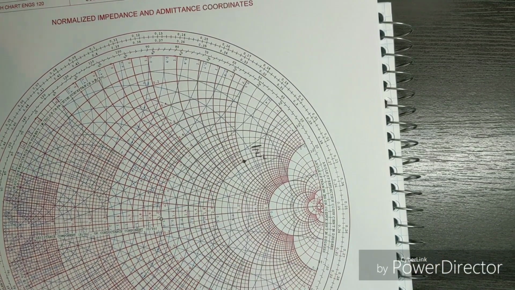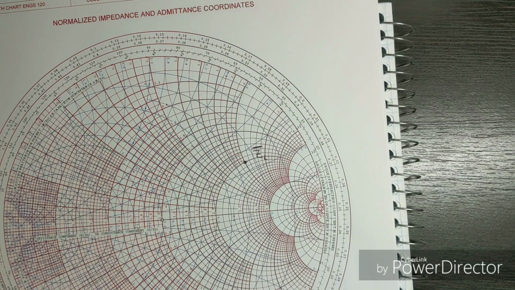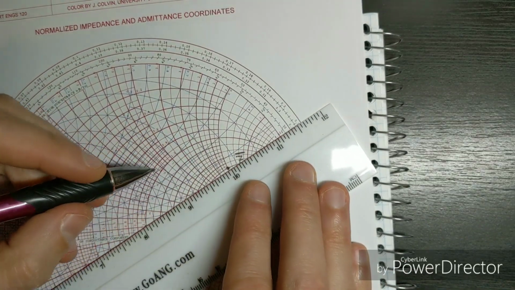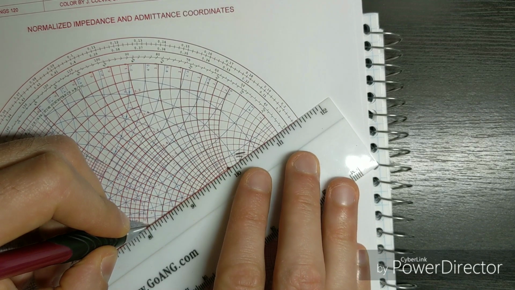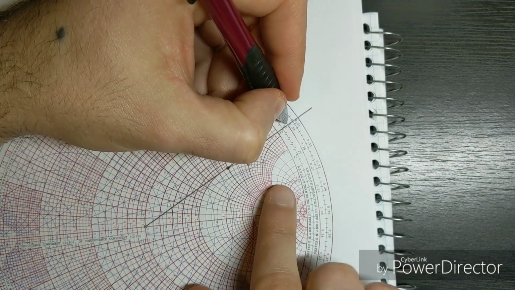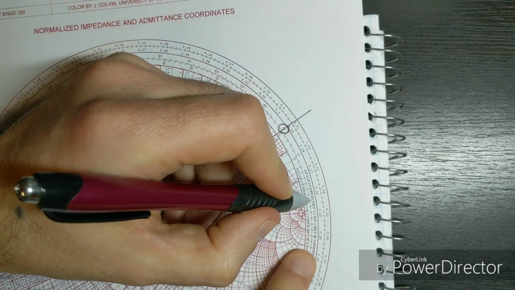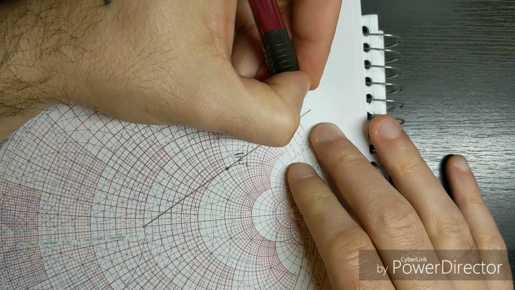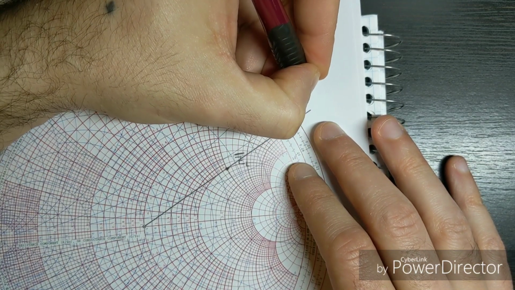All right, so we need to, from ZL, get the reflection coefficient on the Smith chart. First we're going to trace a line from the center of the Smith chart going over the load. And up here, on this scale, we have the angle of the reflection coefficient in degrees. We can see here that the value is 30 degrees. So the angle of the reflection coefficient is going to be 30 degrees.